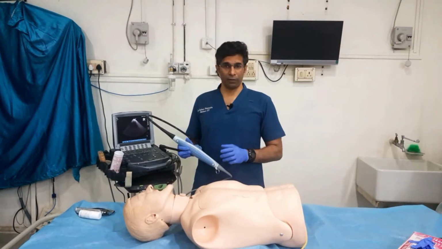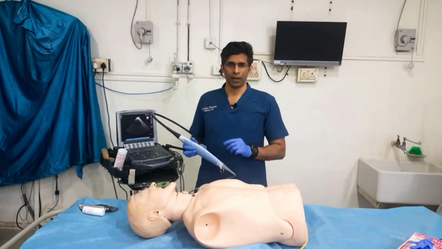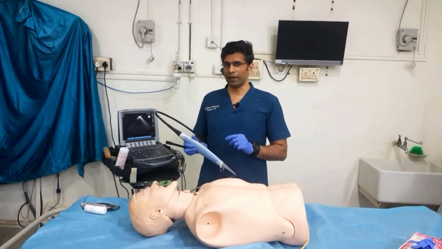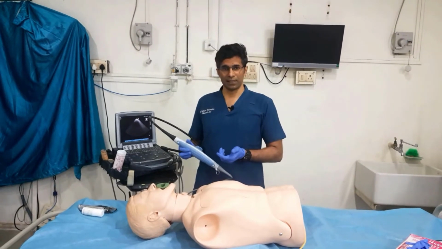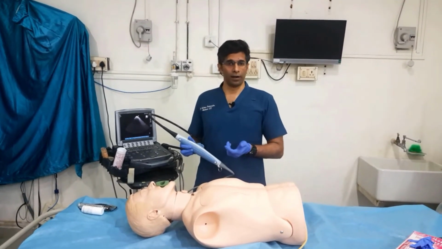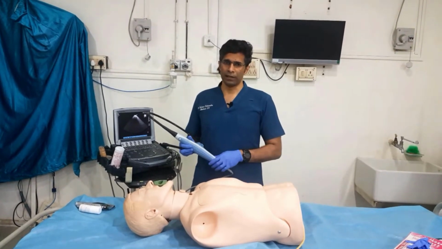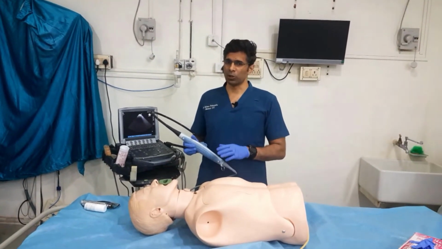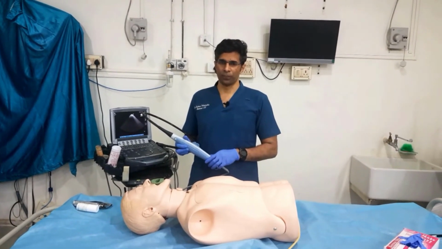So now that we've looked at what it can be used for, when is it contraindicated? Transesophageal echo cannot be done if there is an upper GI bleed, there are esophageal ulcers, varices, or gastric ulcers, or any recent bleed. Coagulopathy is also a contraindication to a transesophageal echo.